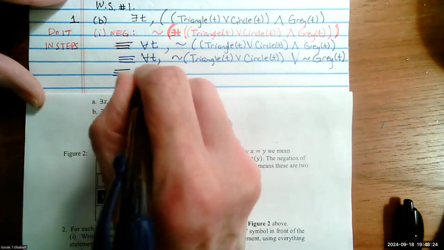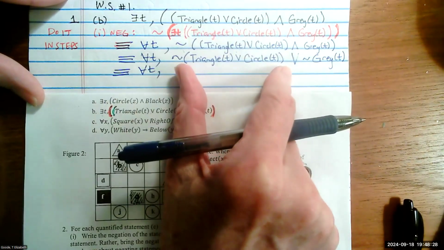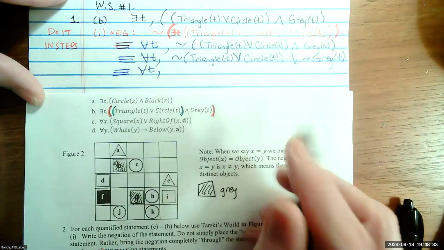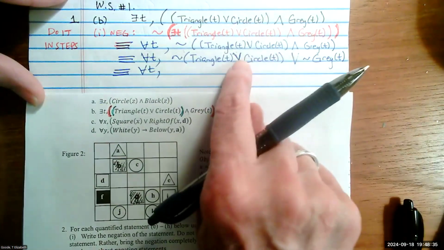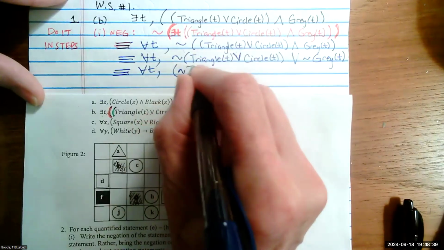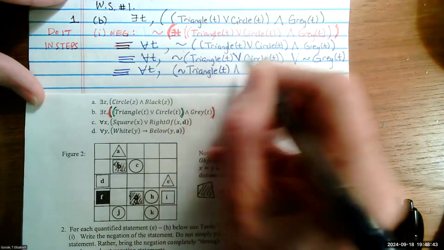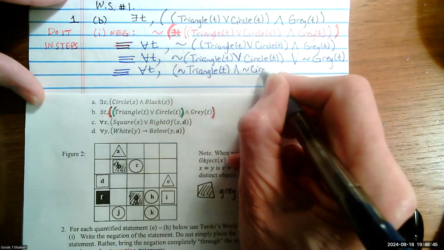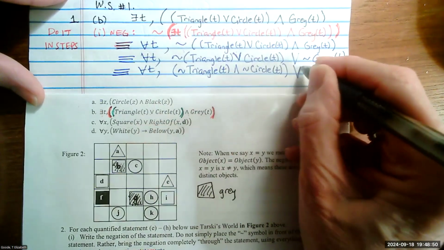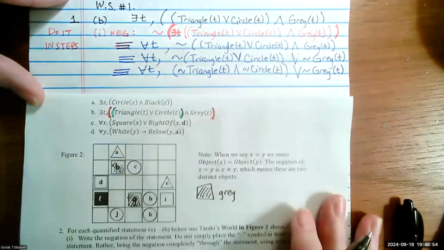Now, we're not quite done because this not now needs to get distributed across this or. That's going to flip to an and, and there's going to be an or, so we still do need parentheses. So it's not triangle T and not circle T, or not gray T.